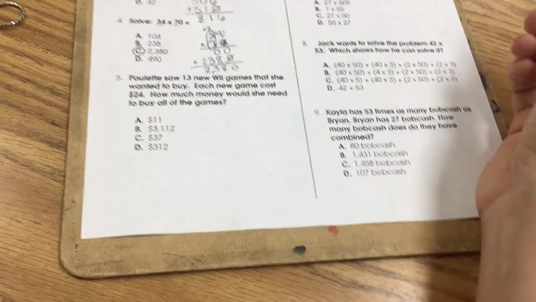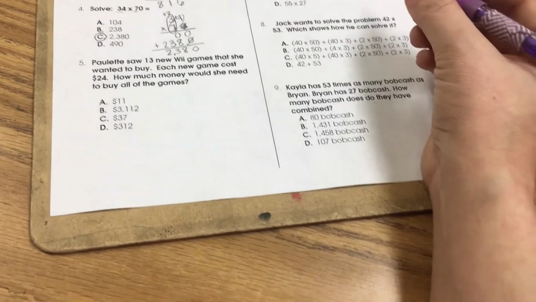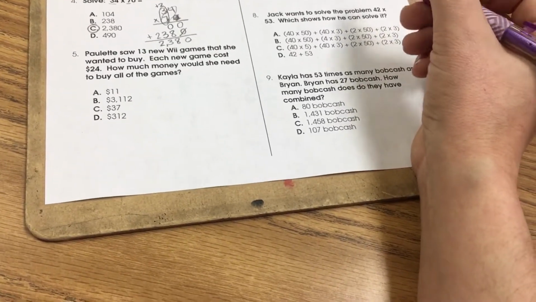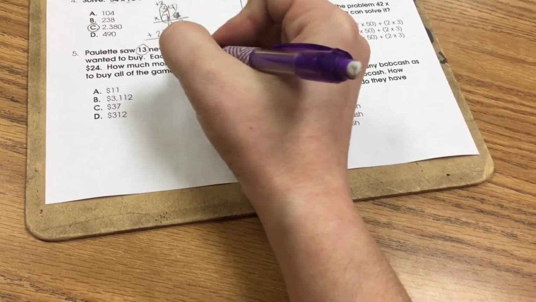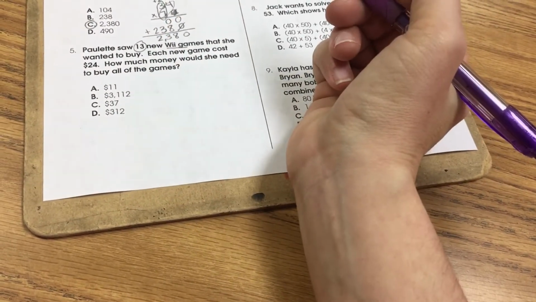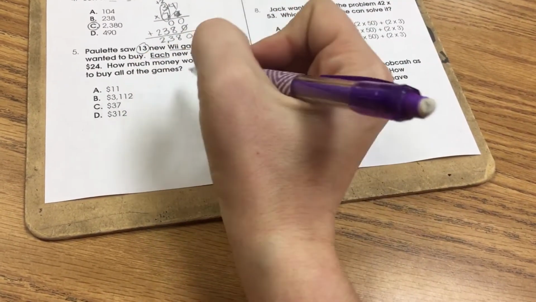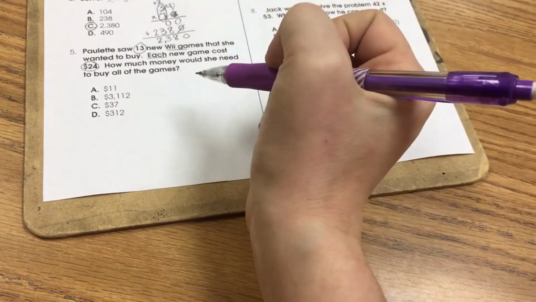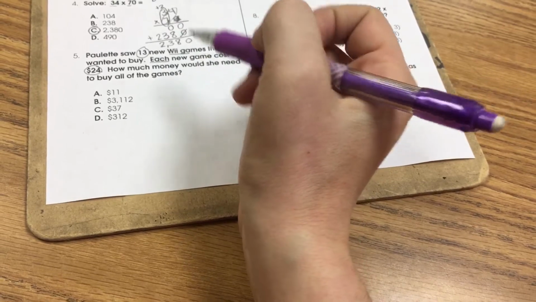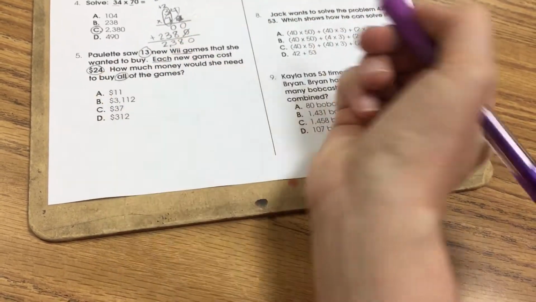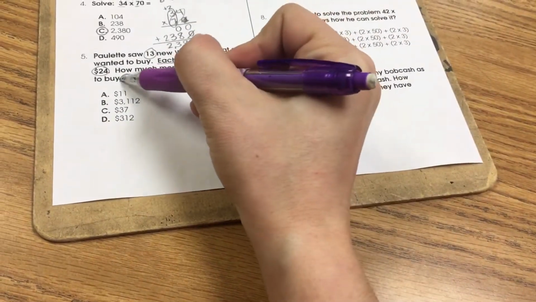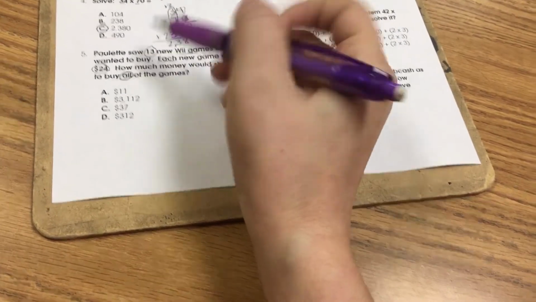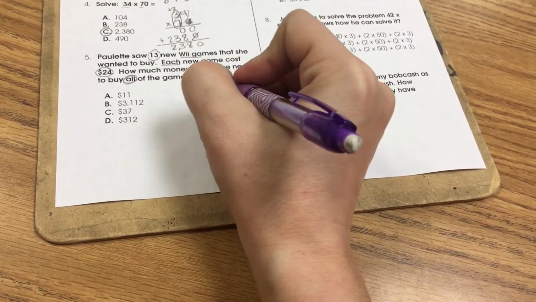Alright, here's our first word problem. It says Paulette saw 13 new Wii games that she wanted to buy. Each new game costs $24. How much money would she need to buy all of the games? So here, with it being all, I know that I have to find my total.